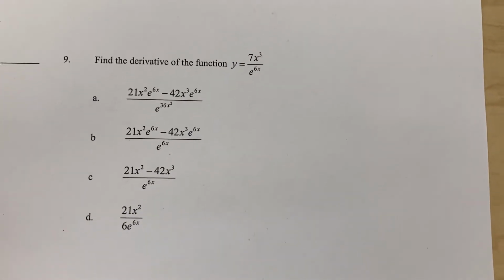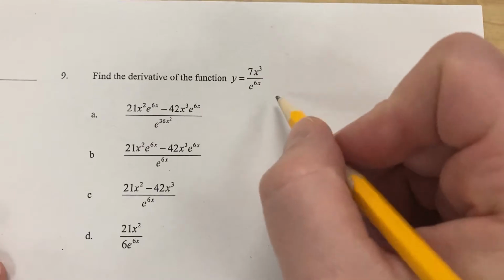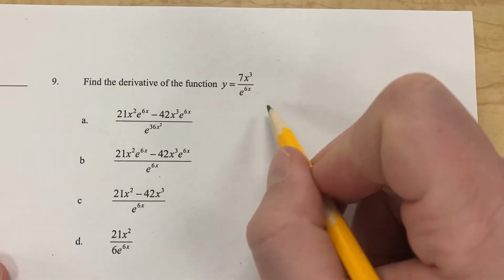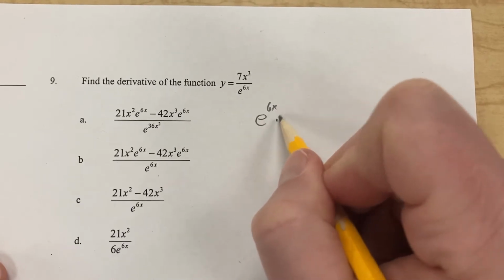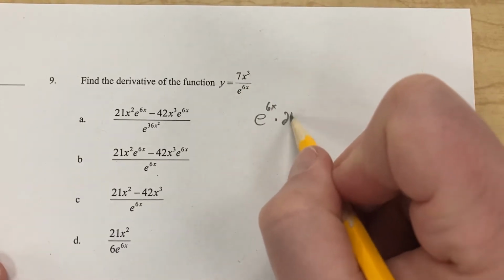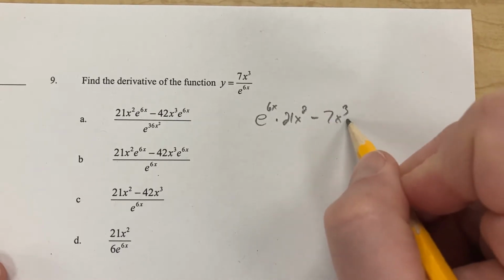All right, this is the last part of the term 3 review. This one says to find the derivative. We're using a quotient rule here. Quotient rule says to take the bottom, so e to the 6x, times the derivative of the top, which would be 21x squared, minus top, times derivative of the bottom.